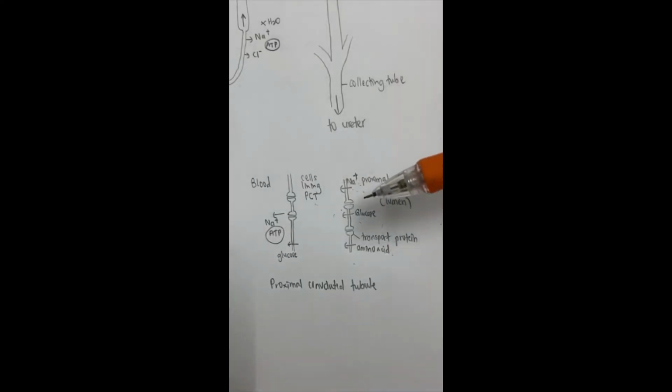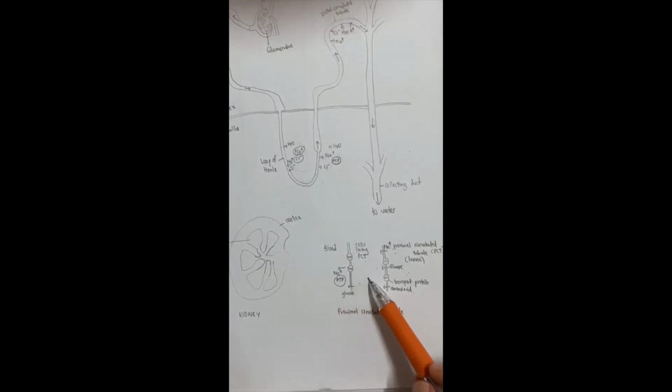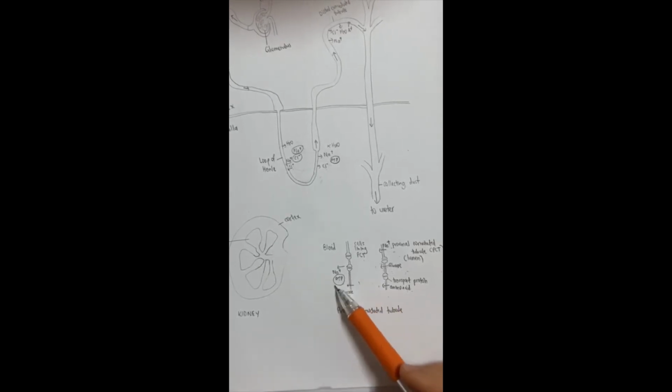Now this is called the secondary active transport because as sodium ions diffuse into the cell, it will cause the glucose and amino acid molecules to be transported across the membrane into the cells as well. Now the concentration of glucose in the cells is much higher than in the blood, and now it will cause the glucose molecules to diffuse through a transport protein in the basal membrane into the blood from the proximal convoluted cells down the concentration gradient.